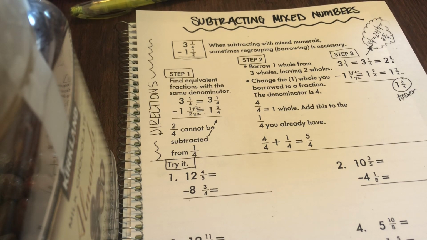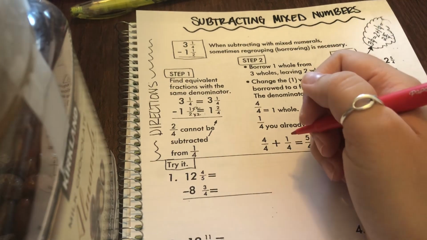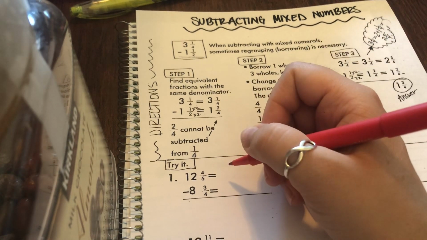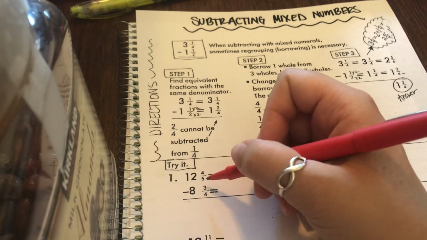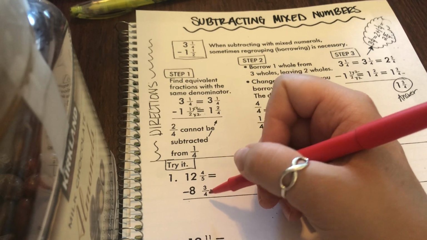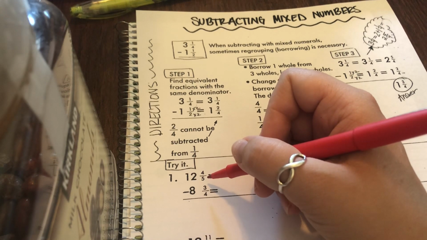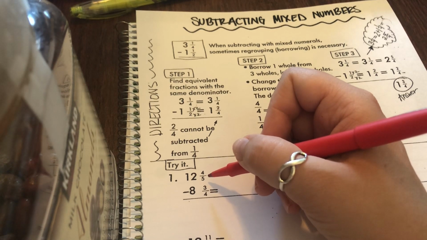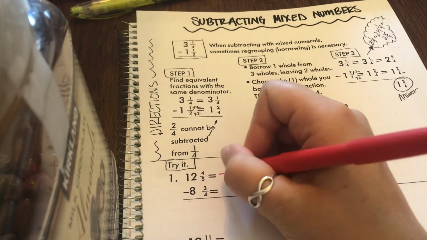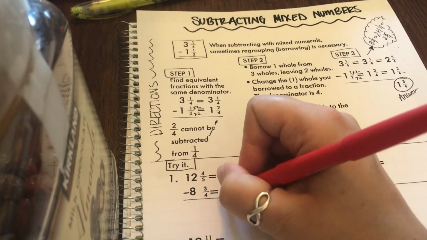Okay. Remember that whenever you are subtracting, you need to get a common denominator. So what can 5 and 4 both become? Well, can 4 become 5? No. 5 times 2 is 10. Can 4 become 10? No. 5 times 3 is 15. Can 4 become 15? No. 5 times 4 is 20. Can 4 become 20? Yes. So they can both become 20.